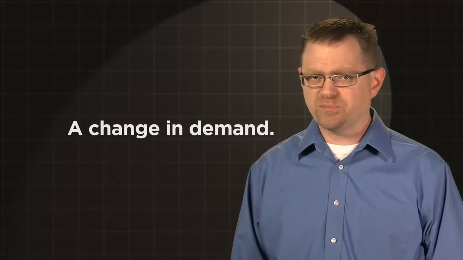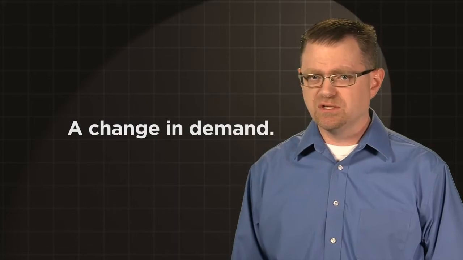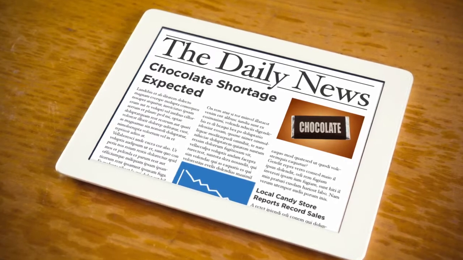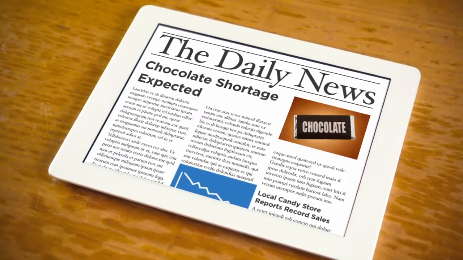The second type is called a change in demand. The demand for a good or service changes not when the price of the good changes, but when something else in the market changes. For example, an expectation that the price of chocolate bars may increase in the future. Well, that sums up demand, and it's all the time we have for today.